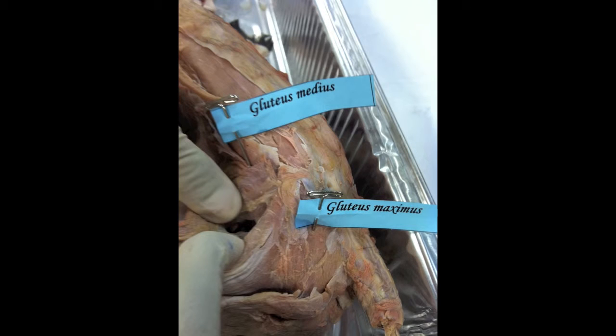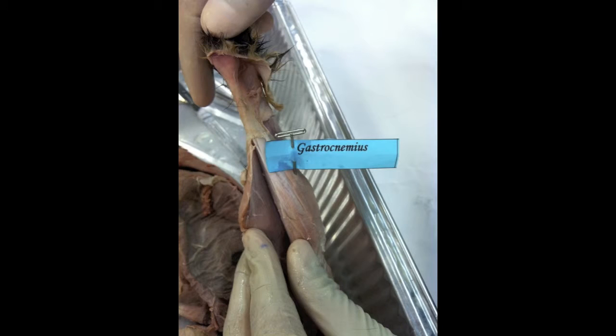The function of the gluteus medius is the abduction of the hip and medial rotation of the thigh. The function of the gluteus maximus is external rotation and extension of the hip joint, and it supports the extended knee. The gastrocnemius flexes the foot and flexes the knee.